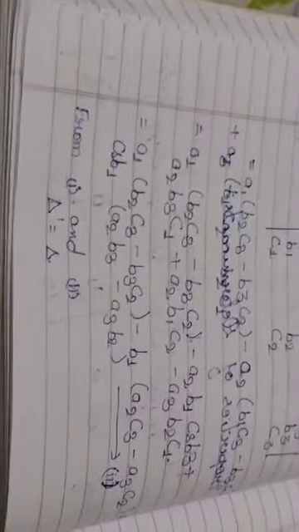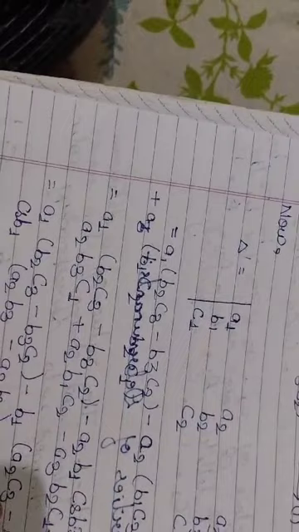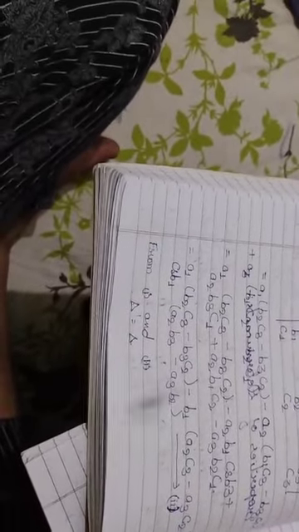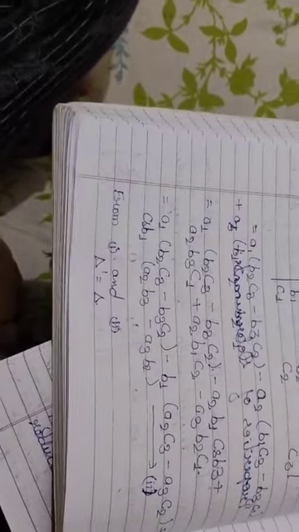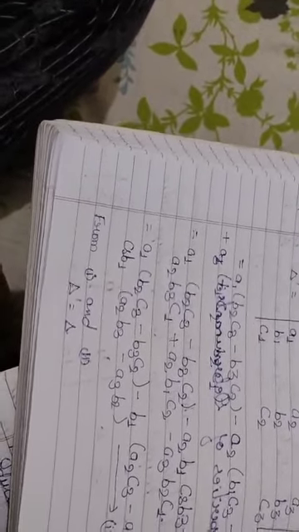Next step is a1 (b2 c3 minus b3 c2) minus b1 (a2 c3 minus a3 c2) plus c1 (a2 b3 minus a3 b2).